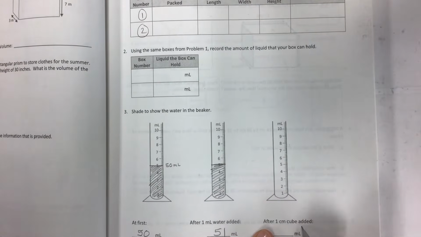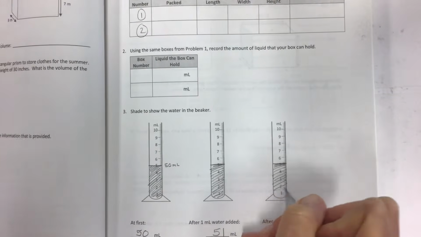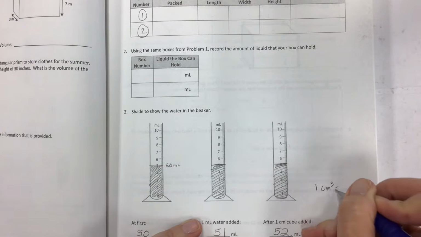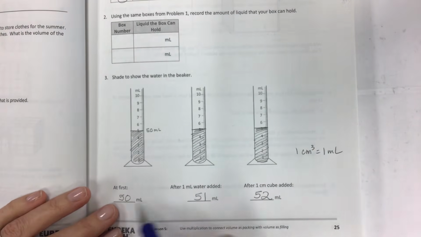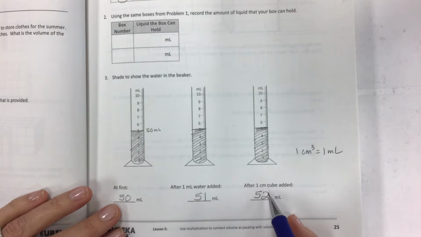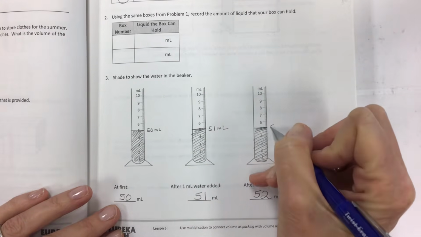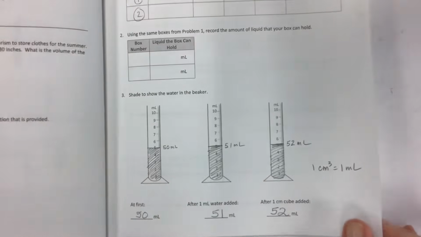And then after the 1 centimeter cube was added, then we had 52. And so the important thing to note is that 1 centimeter cubed is equal to 1 milliliter. And that's really what you need to know on this. So sorry if that was off the screen. So 50, 51, and 52. Okay, 51 milliliters and 52. All right, and there's a lot more.